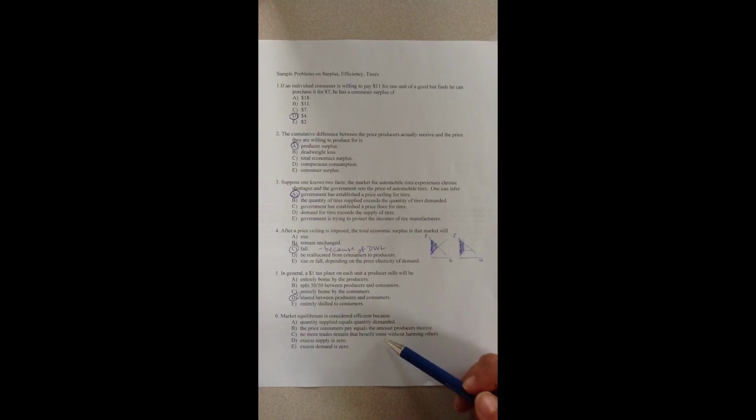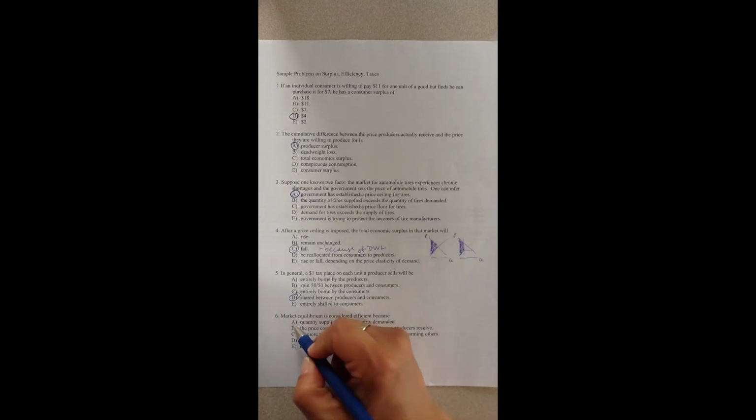Market equilibrium is efficient because of C. This is a tricky question because all these things are true in market equilibrium. But this is a reason why it's efficient. And that is, we can't make anybody better off without hurting somebody.